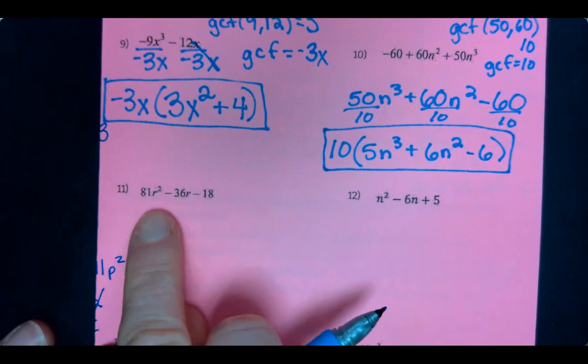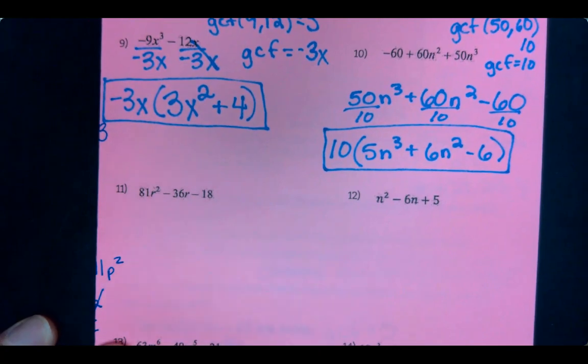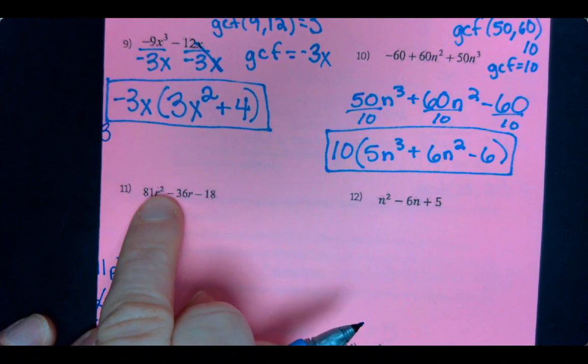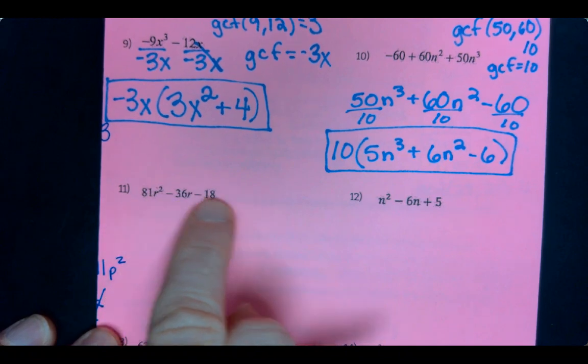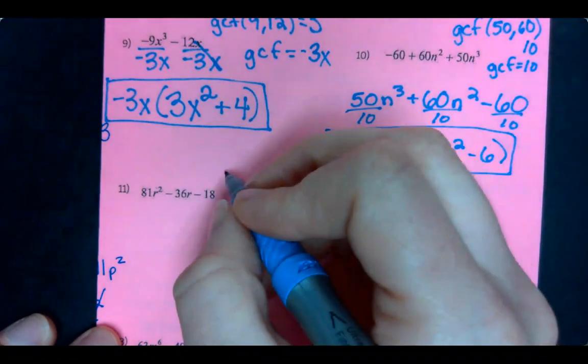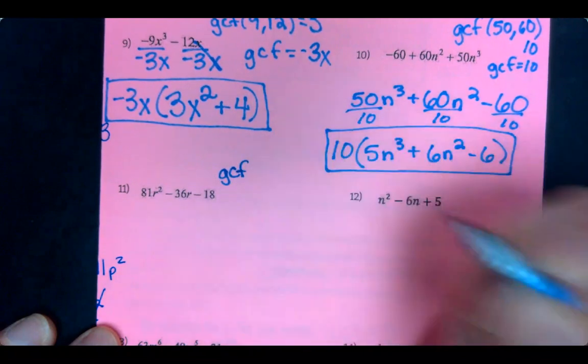All right, next one. 81n squared, and then we have a negative 36 in it. Oh, it's r. And then negative 18. Okay, it's in the right order. So see how we have a squared, a first power, and no powers at all. So we don't have to reorganize. So we do need to find the GCF.